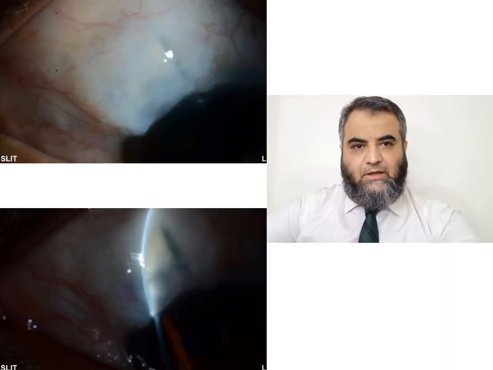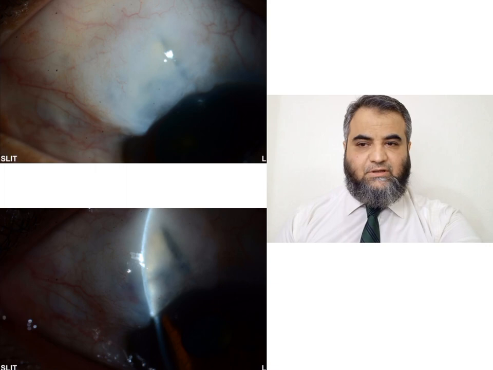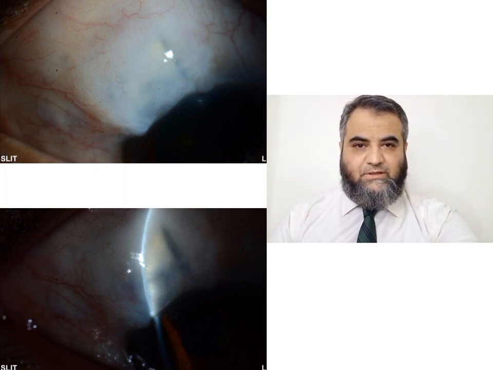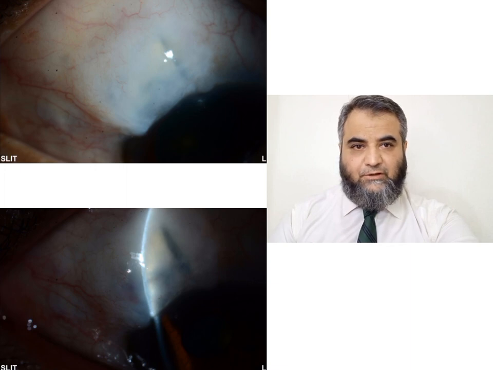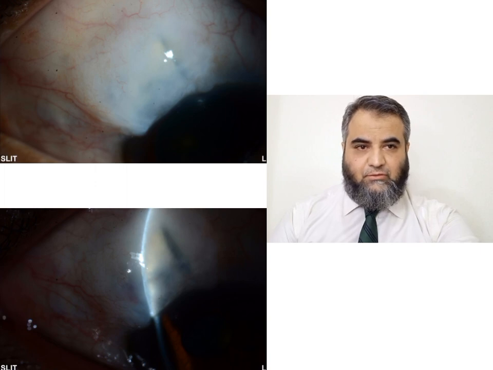These are the two slides you are seeing here of a patient who has undergone deep sclerectomy, and you can see thin blebs formed over there. No signs of infection, no leakage, nothing like that, and it is a perfect surgery. Intraocular pressure was well controlled. There was no sweating, no micro leakage. Yes, in these two slides it is shown.